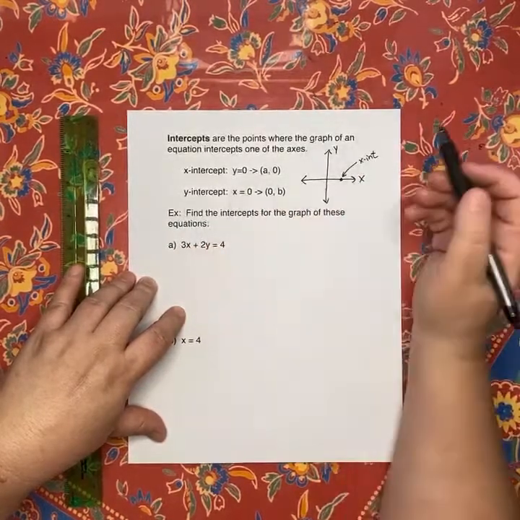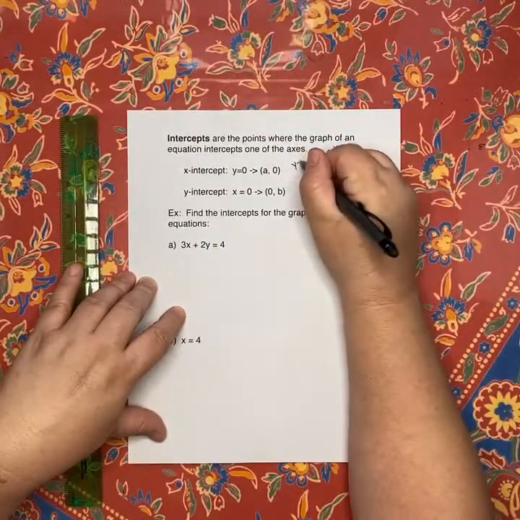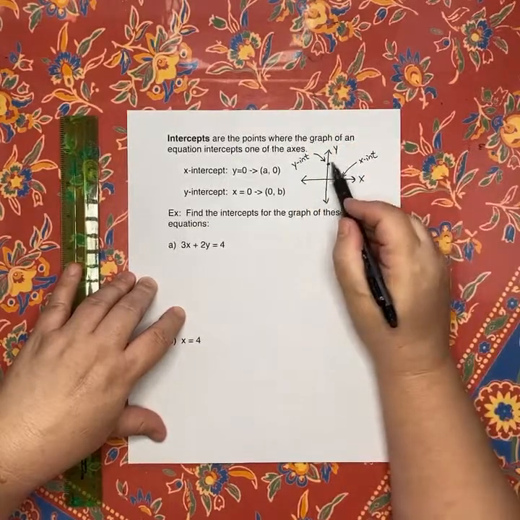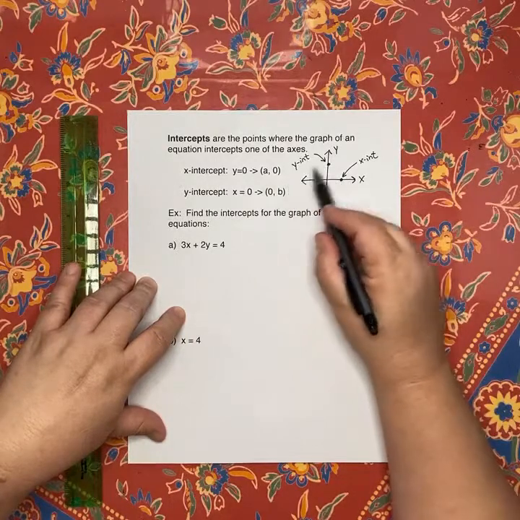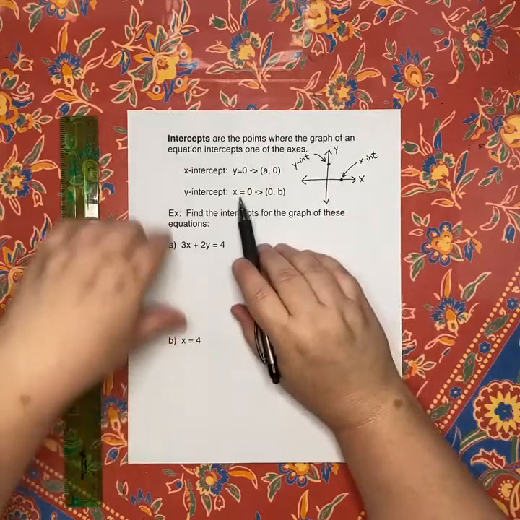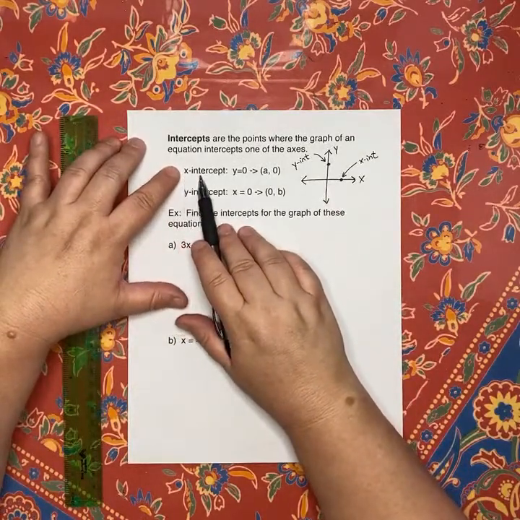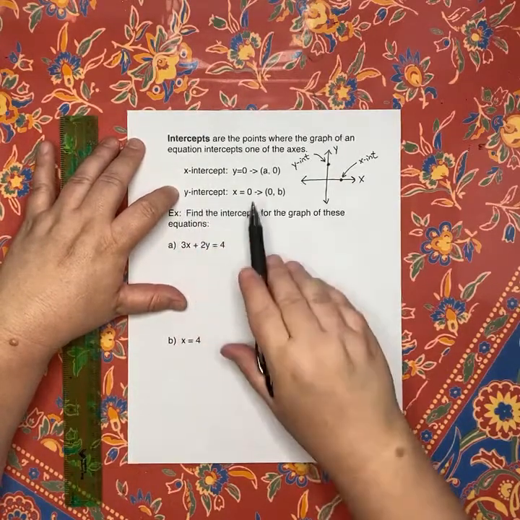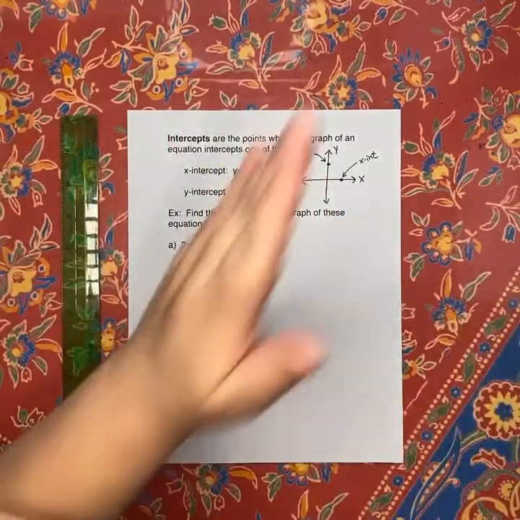The y-intercept is when x equals 0. And that would be an example, something like this. This means if it's on the y-axis, it's not to the left and it's not to the right. So in other words, the x value is 0. So notice that these are reversed. If we want the x-intercept, y is 0. If we want the y-intercept, x is 0. So they're crossways. There we go, crossways.